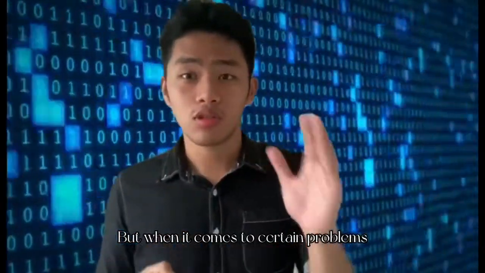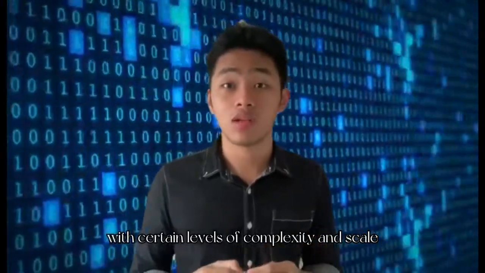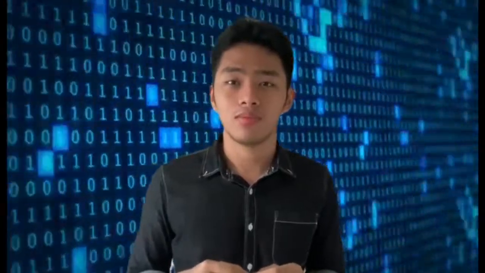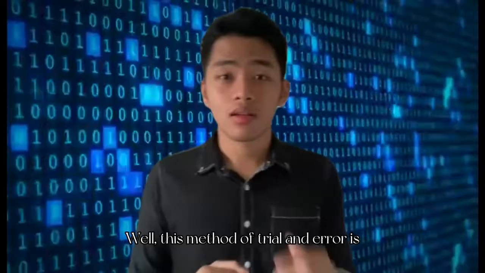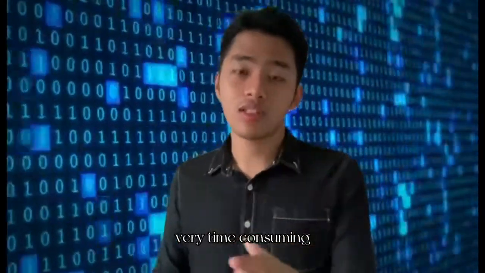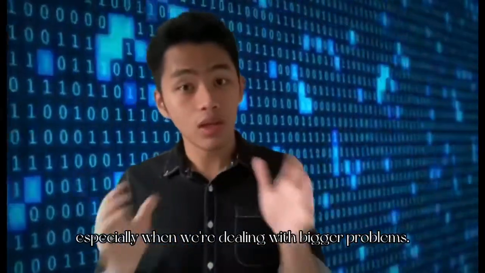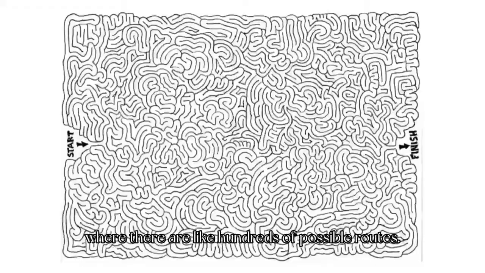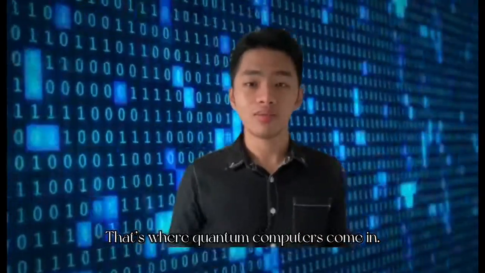But when it comes to certain problems with certain levels of complexity and scale, these computers are ill-suited for the job. Let's say we have a maze where the goal is to get from one side to the other. A classical computer would have to go through each individual route and determine the correct path to the opposite side. Well, this method of trial and error is very time consuming, especially when we're dealing with bigger problems. For instance, a bigger maze where there are like hundreds of possible routes. That's where quantum computers come in.